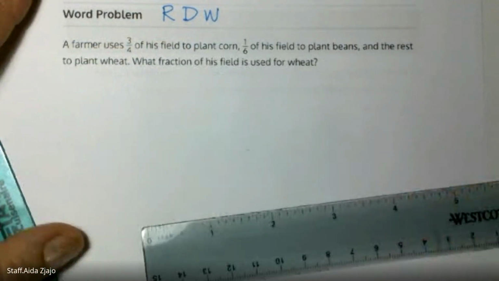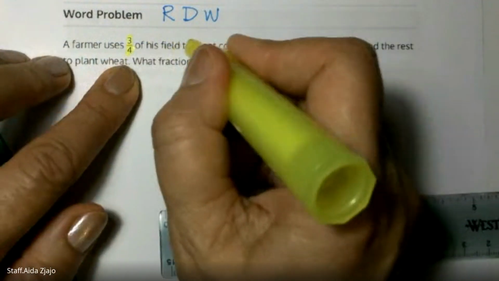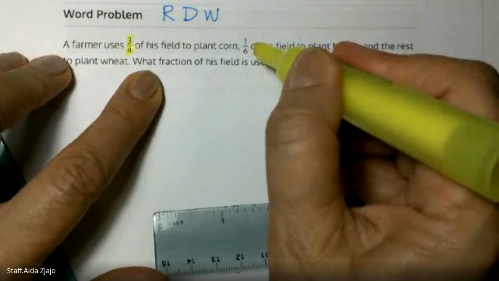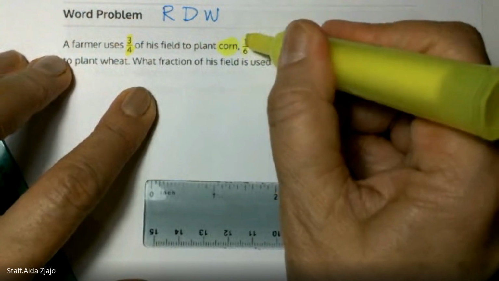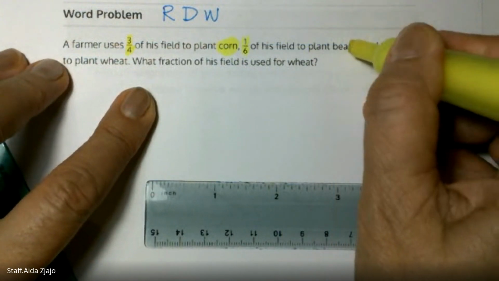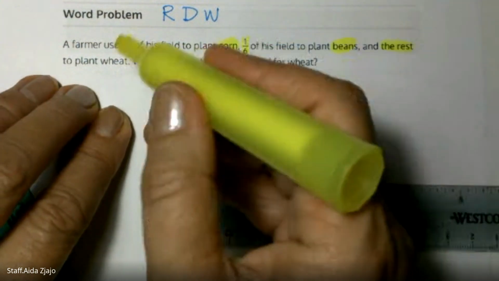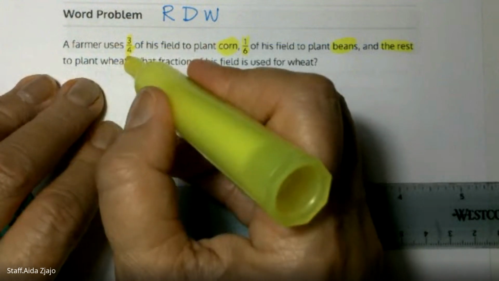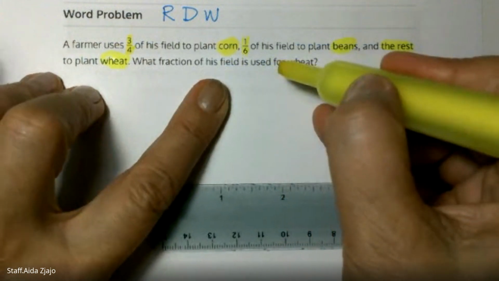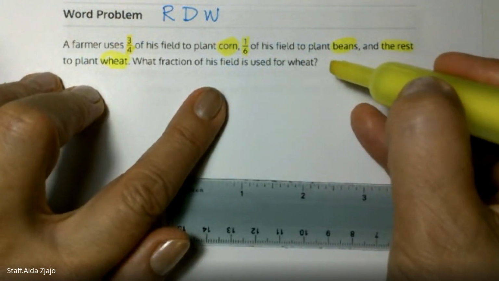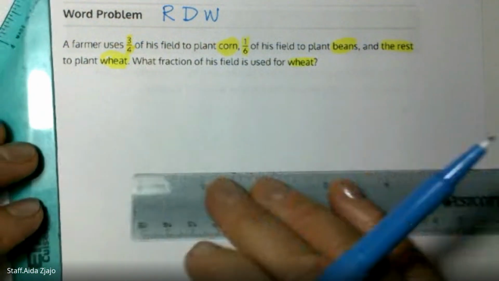A farmer uses 3/4 of the field to plant corn. He uses 1/6 of the field to plant beans, and the rest he's going to plant wheat. What fraction of his field is used for wheat? Okay, so we're going to draw a model.